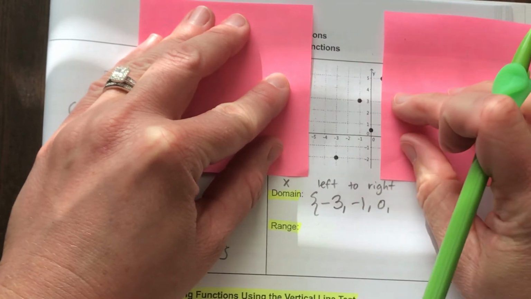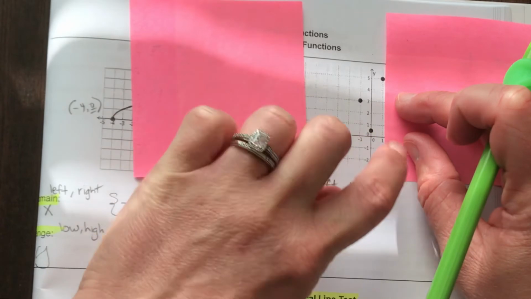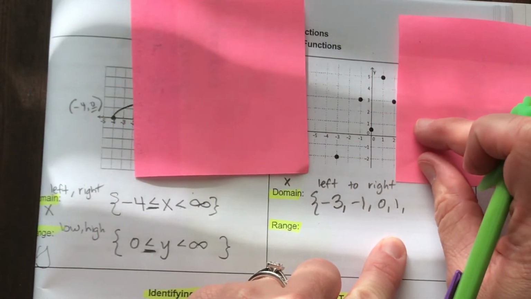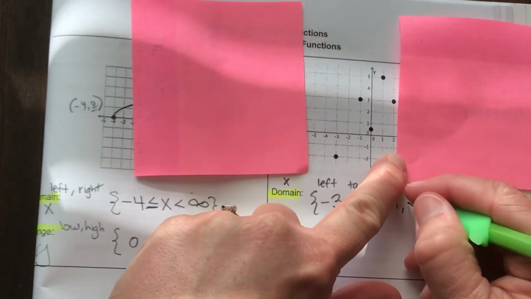Now I'm going to keep opening my curtain. Oh, I see another point over here. The x value is at 1. So I'll put a 1 down. And I'll keep opening my curtain a little bit more. I see another point there at 2.